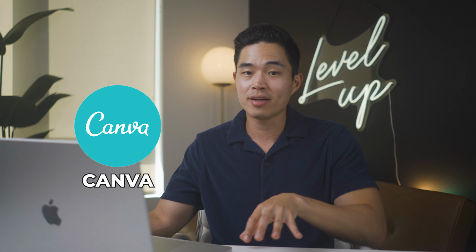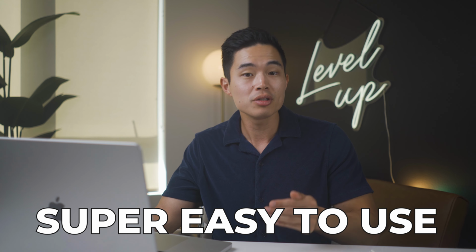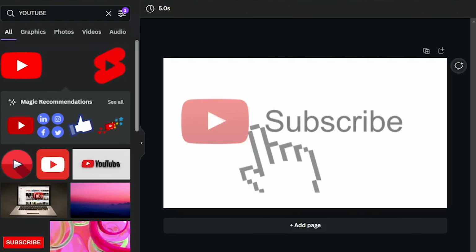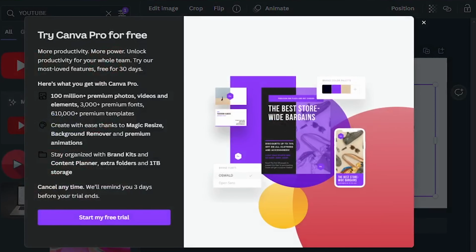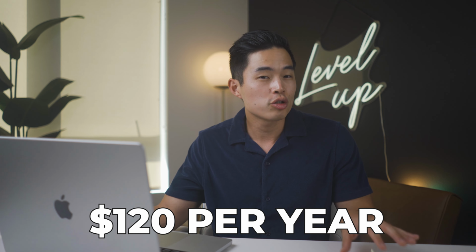Now, talking a little bit more about Canva, I'll say that it's super easy to use because all you have to do is click and drag what you want on the screen, but they do have premium elements that you guys can't access unless you pay for their plan, which is about $120 per year. So well worth it if you actually do use it, but you can still get around it and actually just go with the free plan.